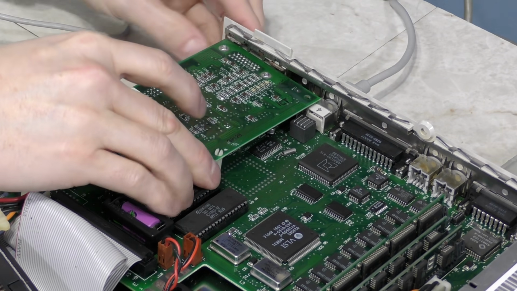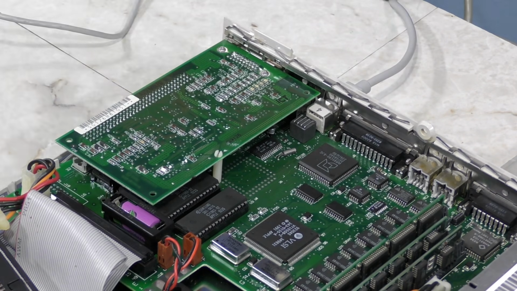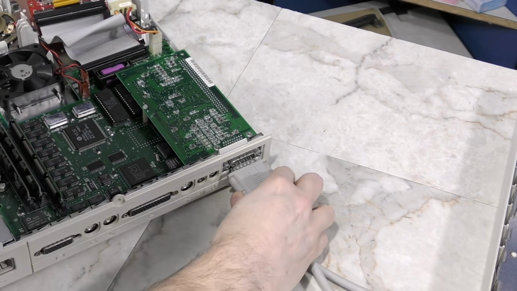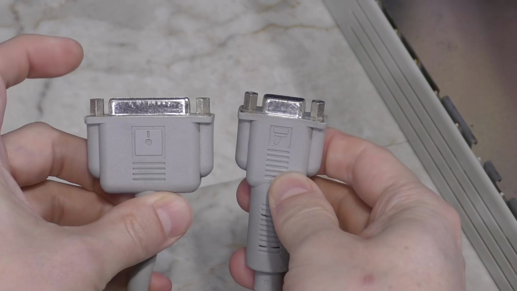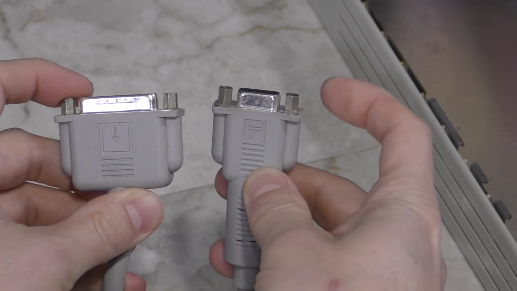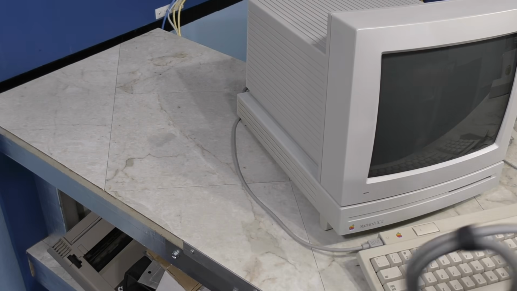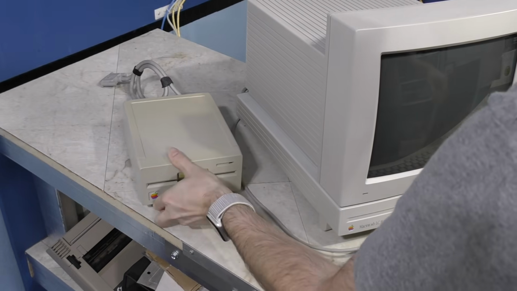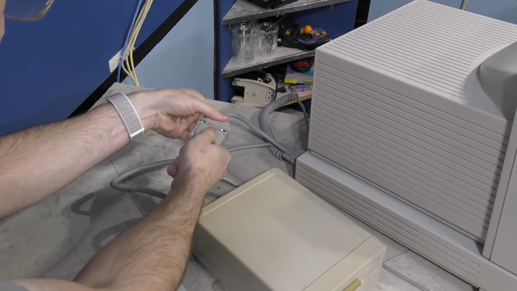Now what I'm going to do next is go ahead and install this into my Macintosh LC2 so we can try it out. On the back here, it has a proprietary connector where you can install this breakout cable, and one of the cable ends is for connecting to an Apple II disk drive, and the other end is for connecting to an Apple II joystick. Now I'm going to go ahead and connect up a 5 1/4 inch floppy drive here, since most Apple II software was distributed on this format.